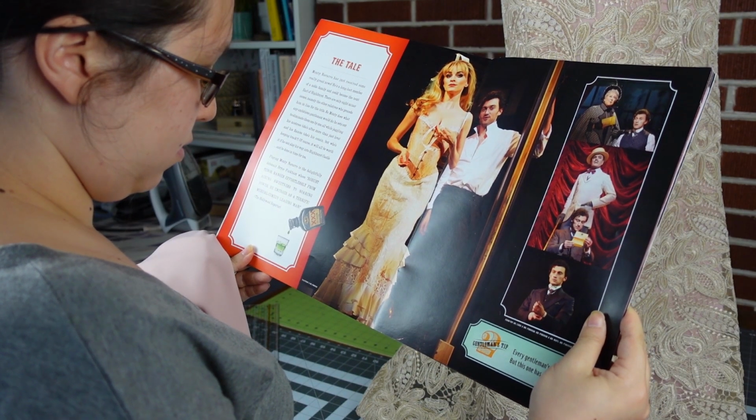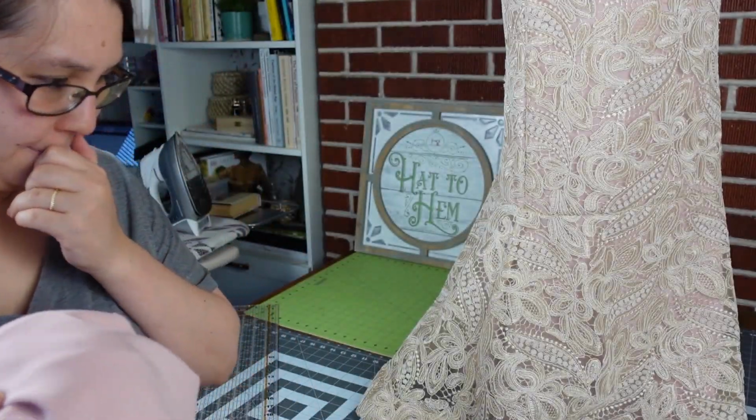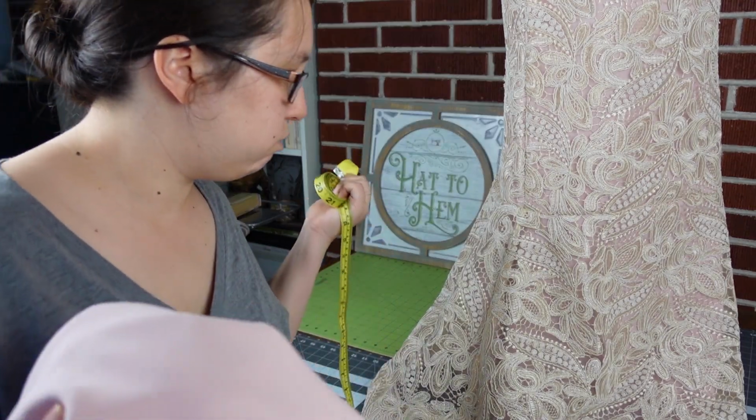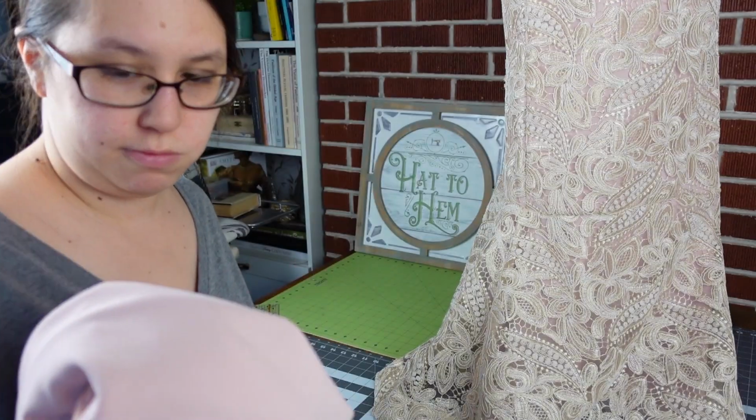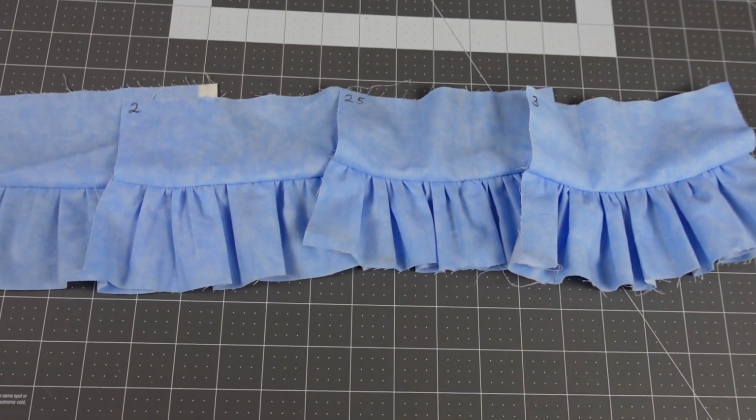Are you considering adding ruffles to a project but you don't know where to start? Maybe you're concerned about cutting too many or too few strips of fabric. Well, I can help. My name is Melissa Case from Hat to Hem, and today I'm going to show you how I calculate my ruffles.